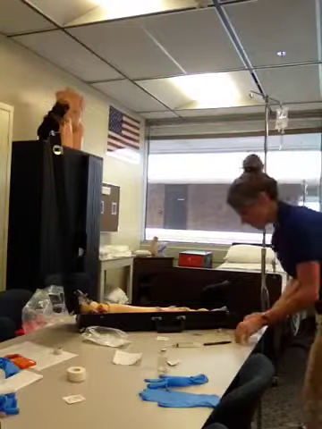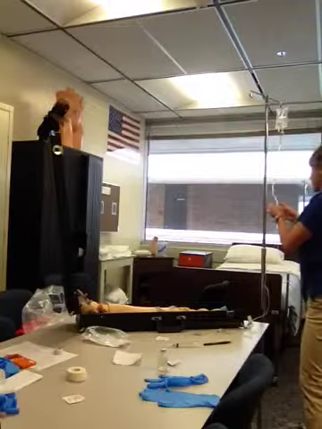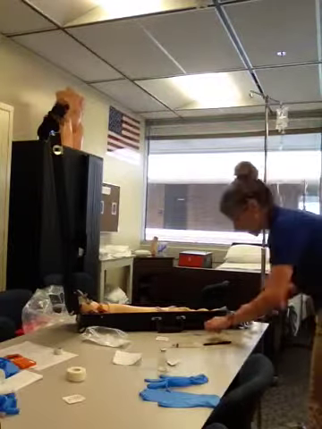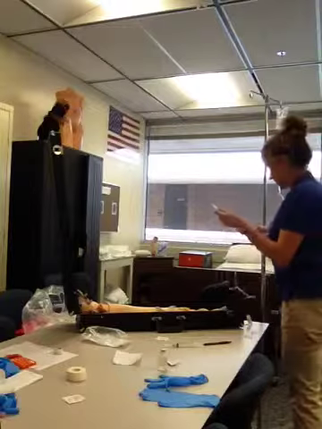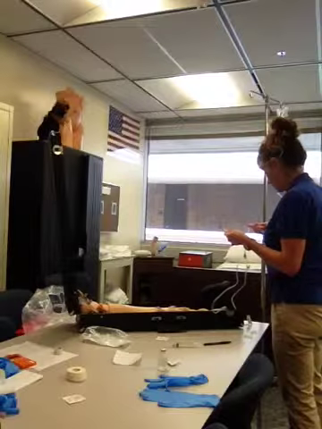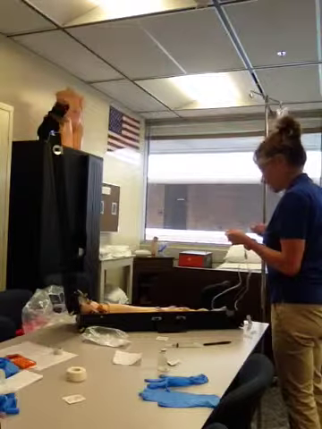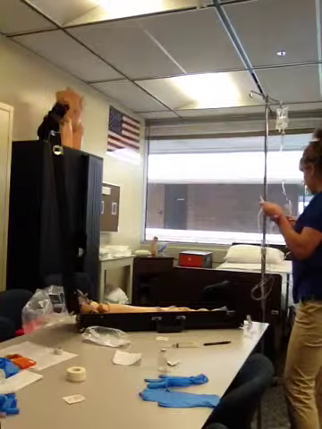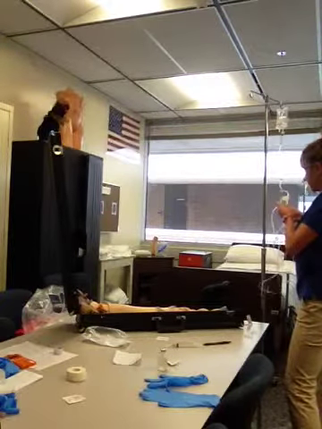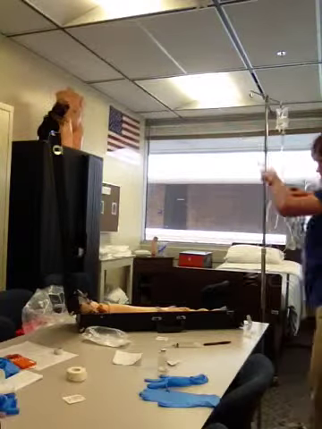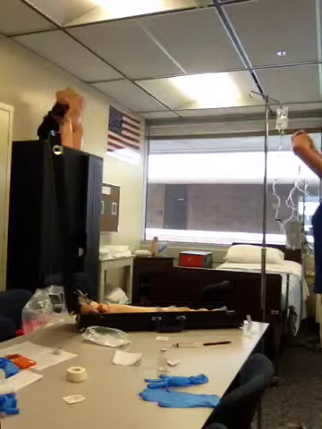Okay, and I'm going to label my tubing, my name, the time, and the date. Okay, and then I'm going to prime my tubing to the end and clip it off. Is ready for our patient.